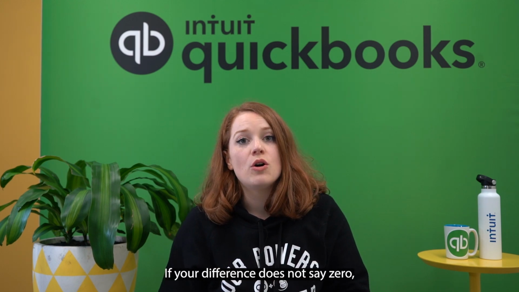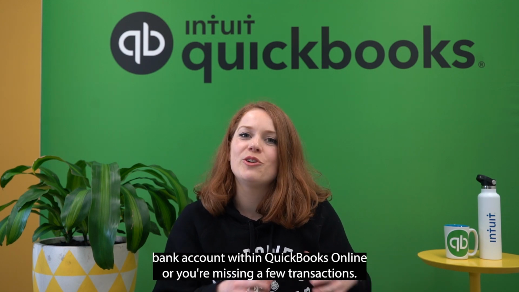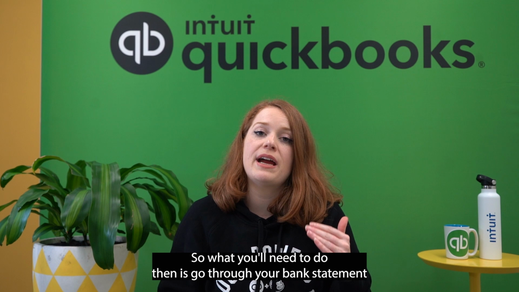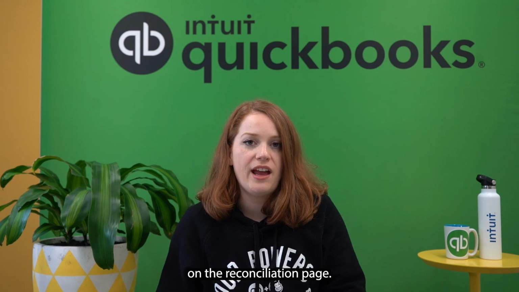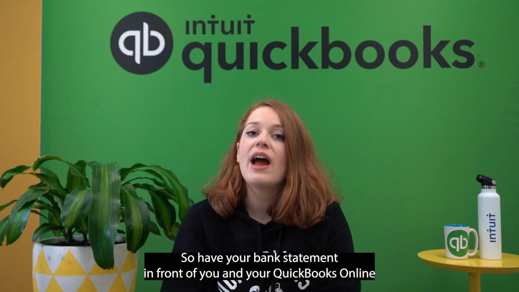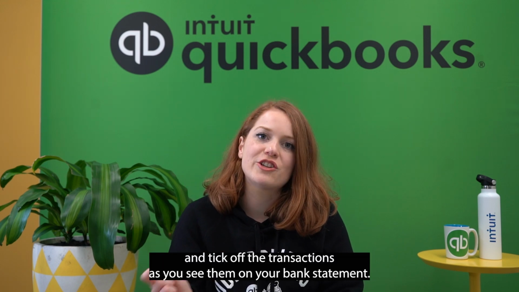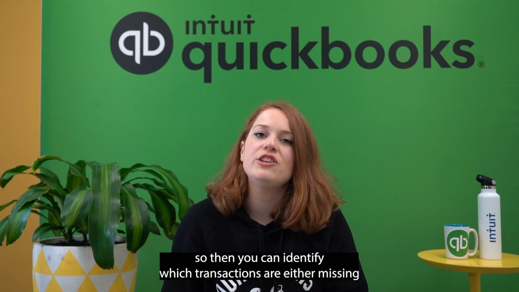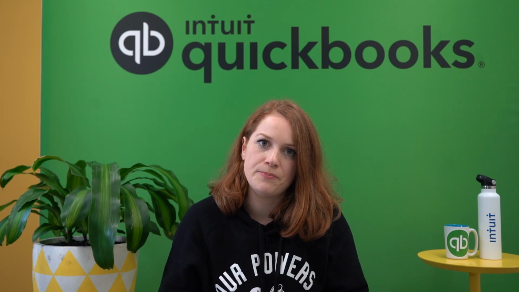If your difference does not say 0, that means that there's either additional transactions that are in your bank account within QuickBooks Online, or you're missing a few transactions. So what you'll need to do then is go through your bank statement and your QuickBooks Online transactions that you'll see on the reconciliation page. How I recommend that you do it is go through the transactions line by line. So have your bank statement in front of you and your QuickBooks Online and tick off the transactions as you see them on your bank statement. Make sure that you're going through one by one so then you can identify which transactions are either missing or are additional that shouldn't be on there.